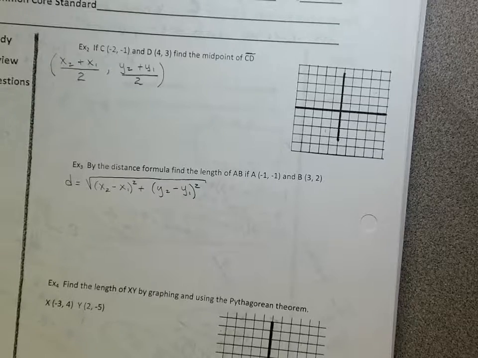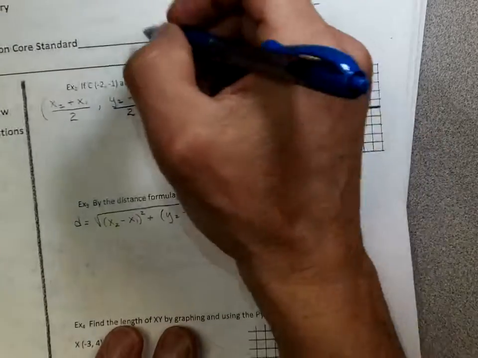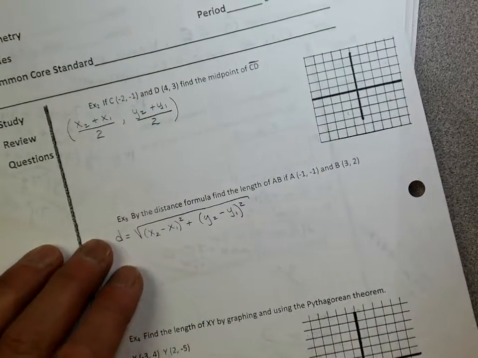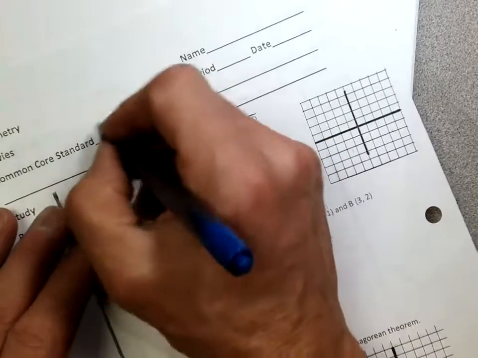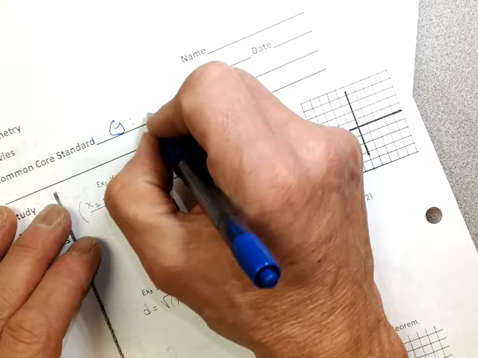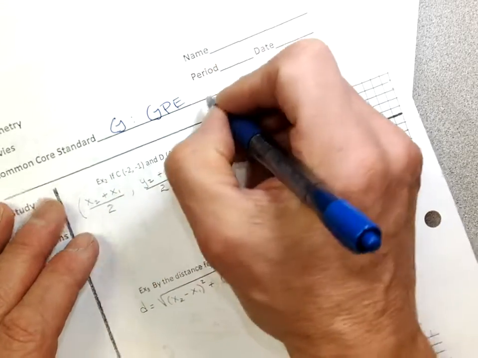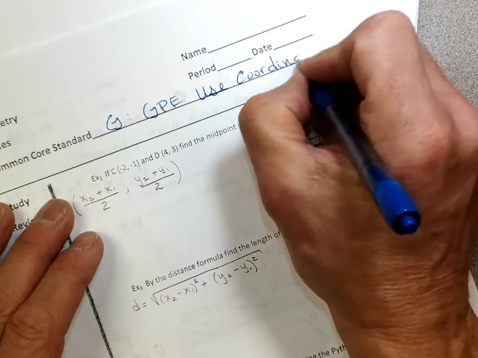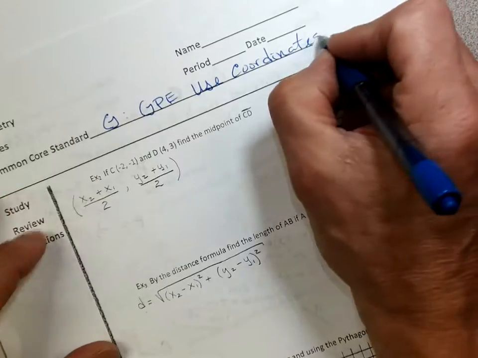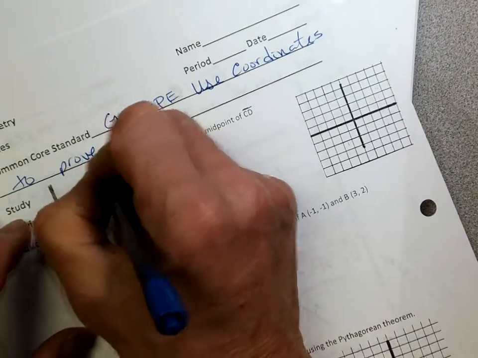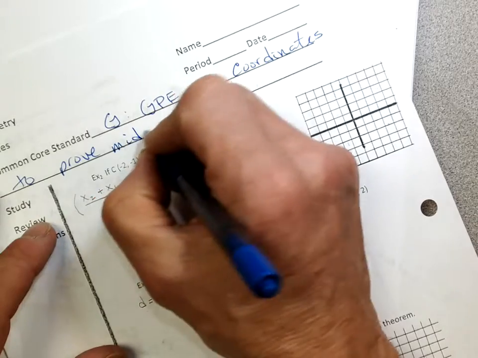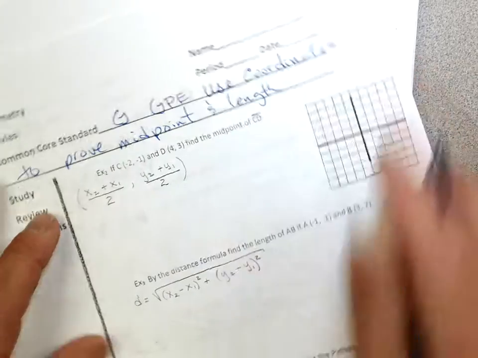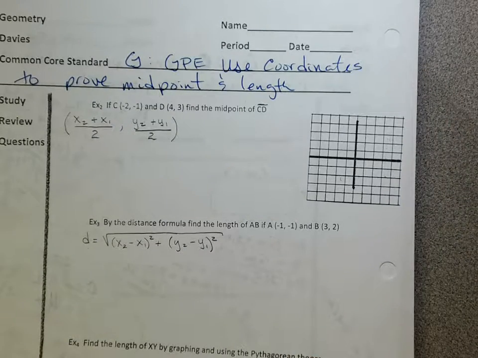So here we go. Every single point has an x and a y value, okay? Actually, my common core on this one is use coordinates. Okay, so it's geometry, and we're going to go GPE, and it's going to be use coordinates to prove midpoint and length. Okay, that's my common core. So we're going to talk about using coordinates to prove midpoint and length.